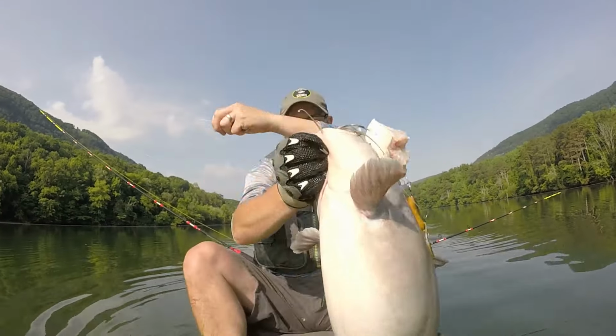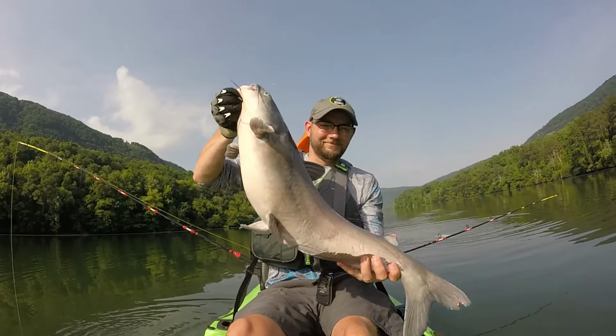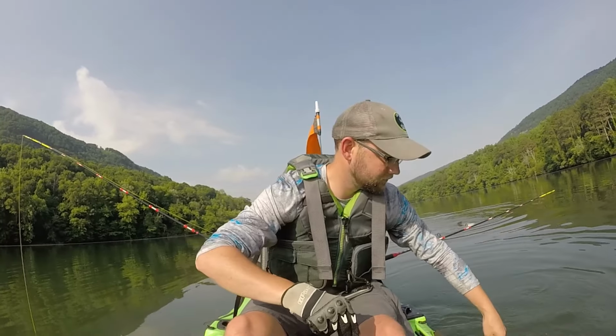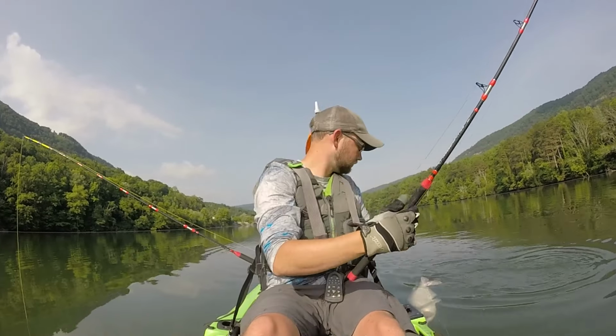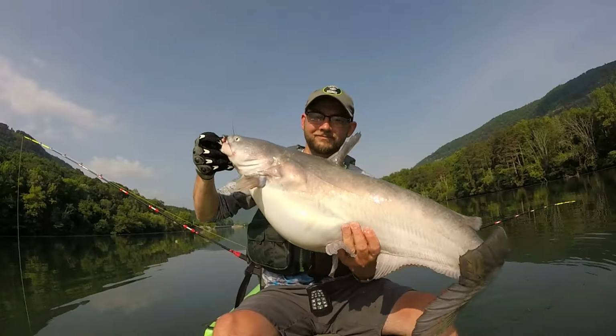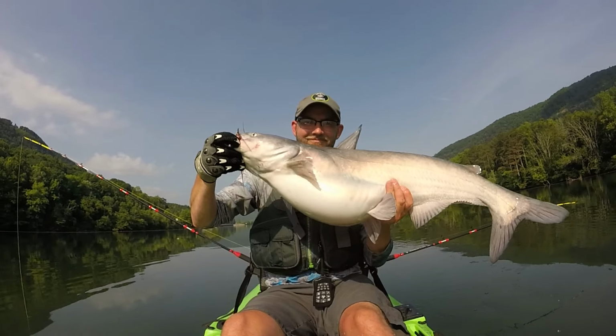So when you do start getting bites, it's kind of on and it's on fire. And I had multiple hookups kind of all at the same time at different points over the next maybe 45 minutes, and caught a lot of fish. Over and over, caught a lot of fish, multiple doubles.